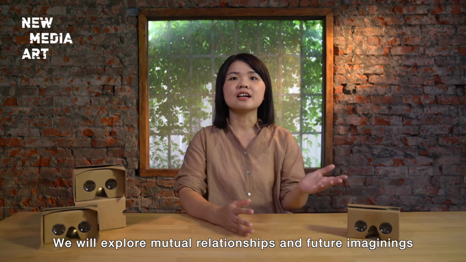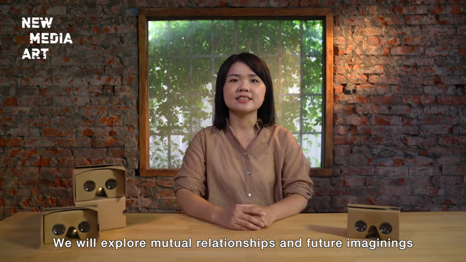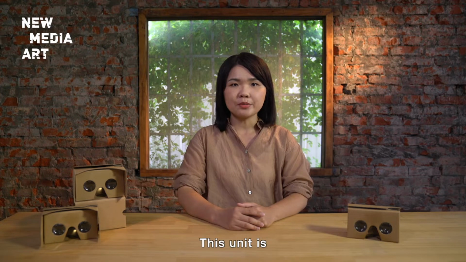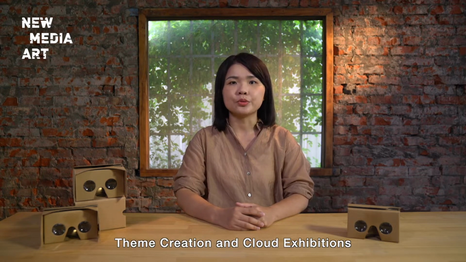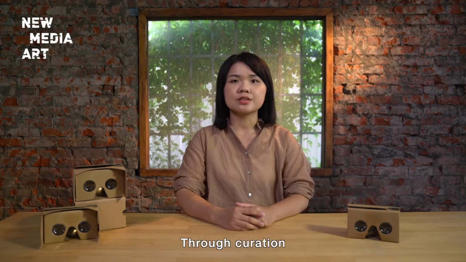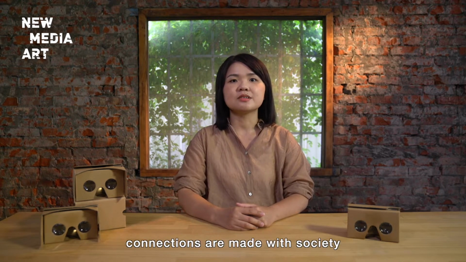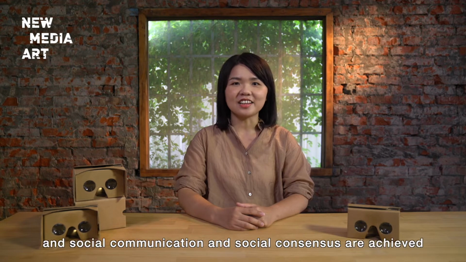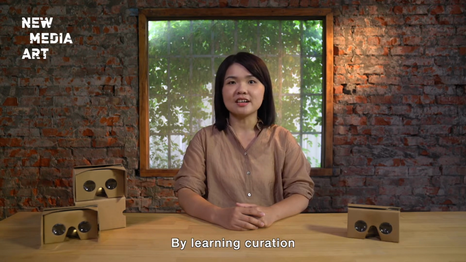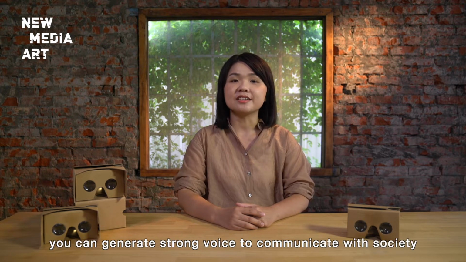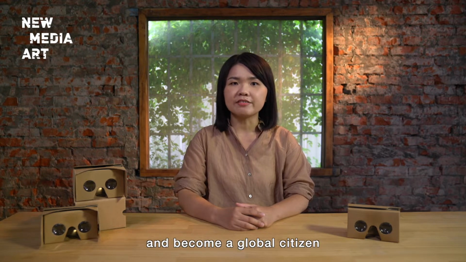We will explore mutual relationships and future imaginings from the relationships between people, art, and technology. This unit is Theme Creation and Cloud Exhibitions. Through curation, citizens' ideas and voices are given expression, connections are made with society, and social communication and social consensus are achieved. By learning curation and gathering suitable artistic works, you can generate a strong voice to communicate with society and become a global citizen.